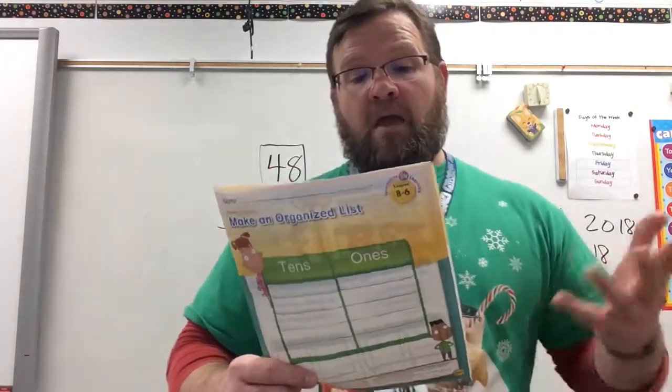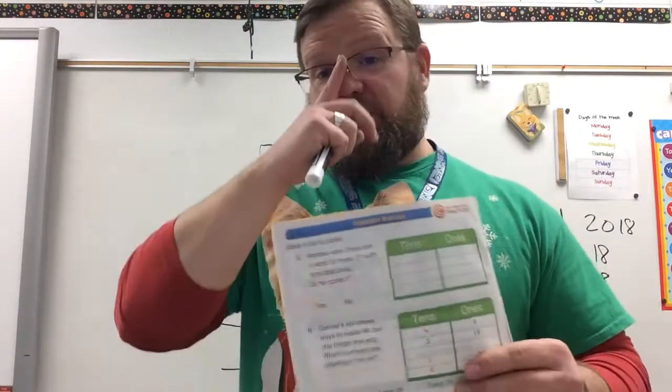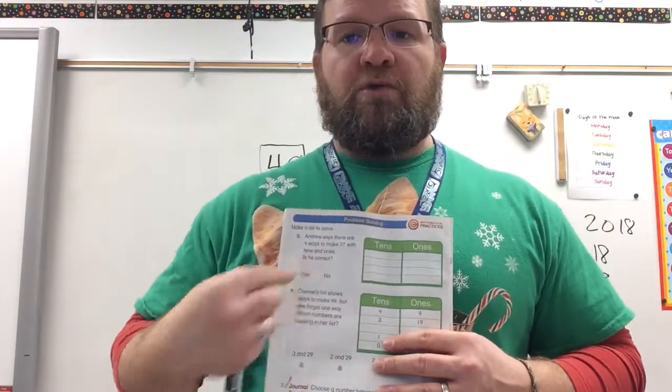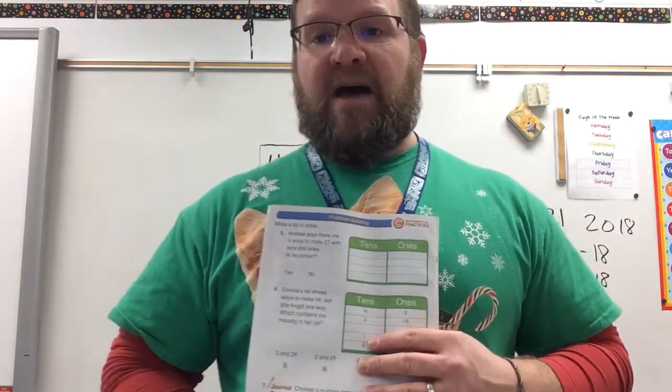Very good. So let's turn to the back. Number 5 says that Andrew says there are 4 ways to make 27 with 10s and 1s. I would like for you to make 27 all the ways you can in this chart. If you can do it 4 ways, circle yes. If you show it all the ways you can, and it's not 4, then circle no. Okay, do number 5 now.